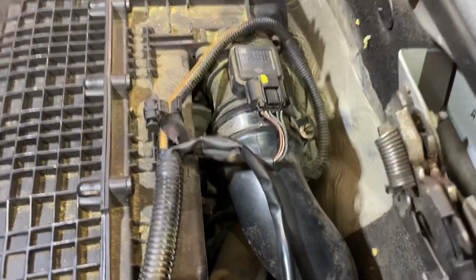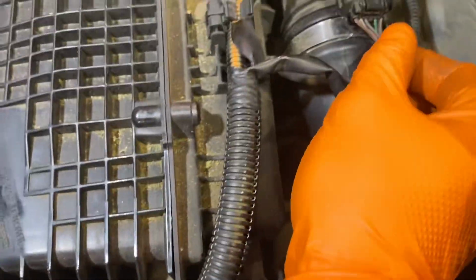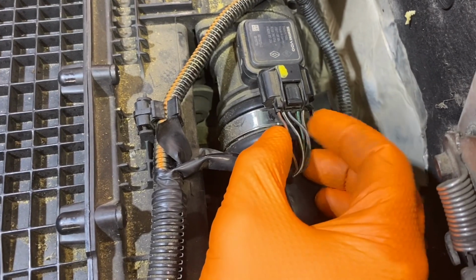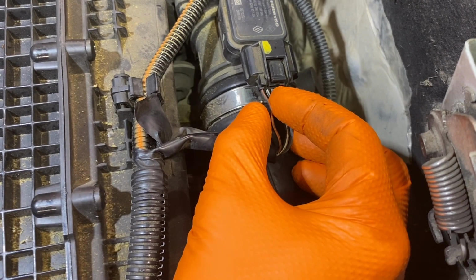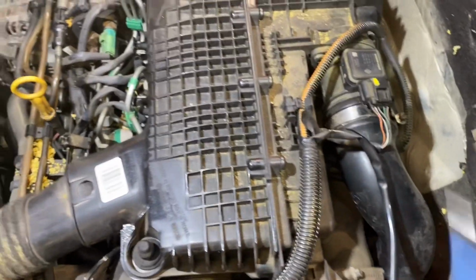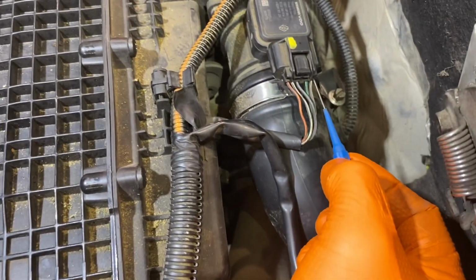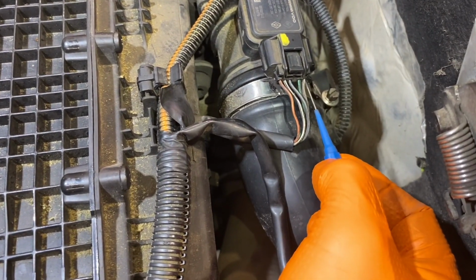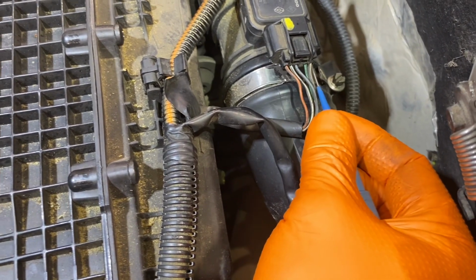Okay, at the mass airflow sensor here, we're going to do a bit of testing. We have a 5 wire sensor, okay? So we're going to start probing in to the first one here. There's two parts to this sensor. So we have an intake air temperature sensor and the mass airflow sensor involved in this unit here.